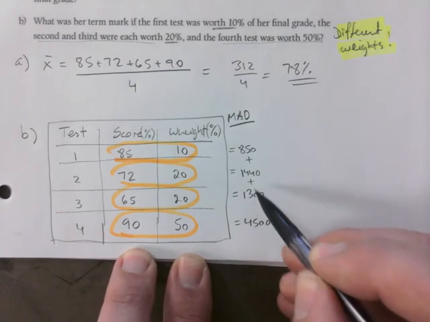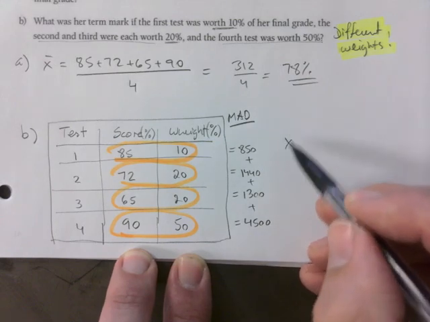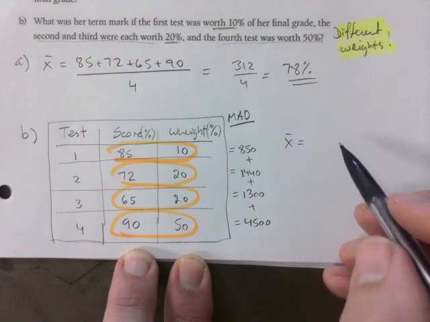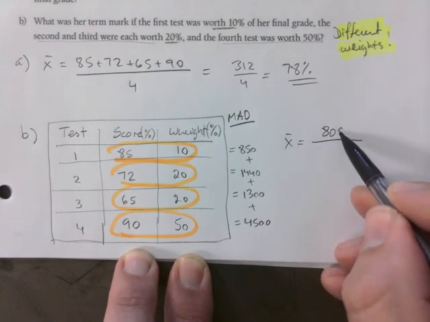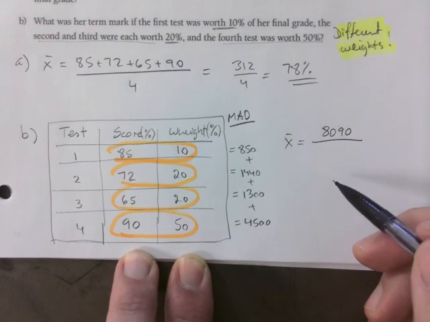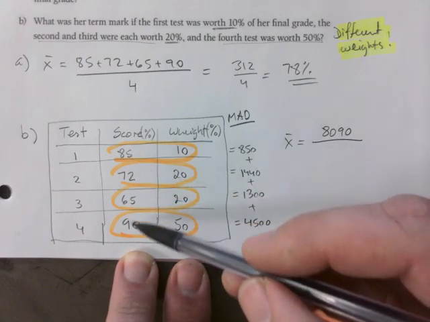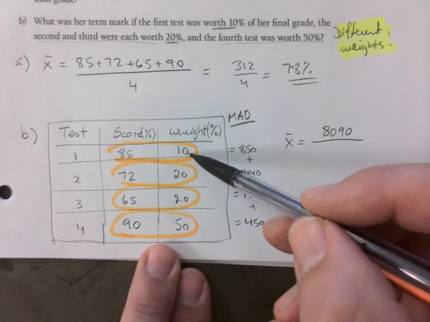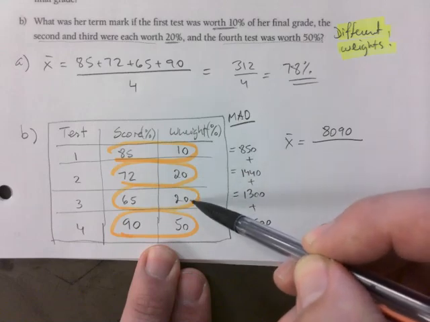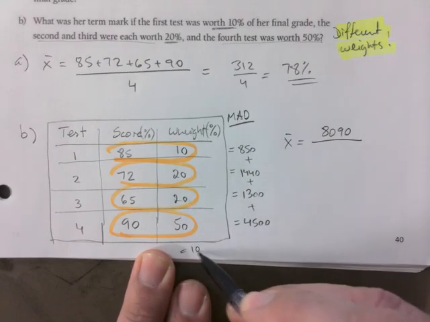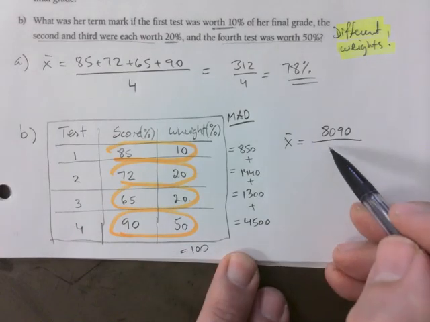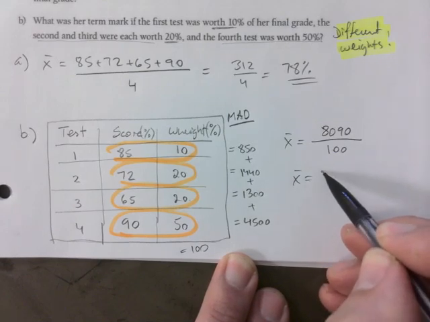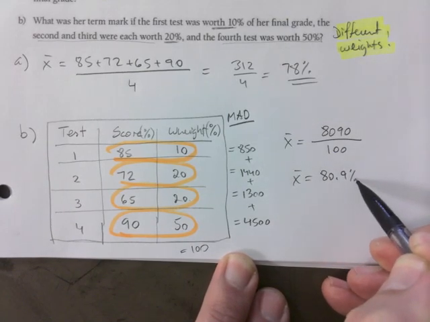Add it all up. That's your second step. You get 8,090. And will this one add up to 100? No, right? But this one, 10 and 20, that's 30, 20, that's 50, and another 50. It does add up to 100. So let's just go and slap the 100 down here. So your average score is 80.9%.